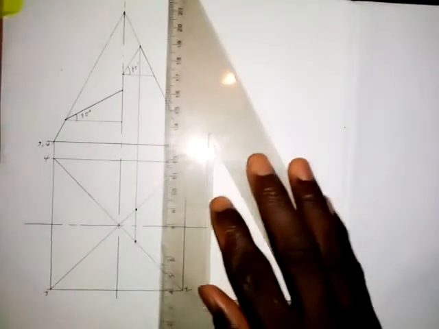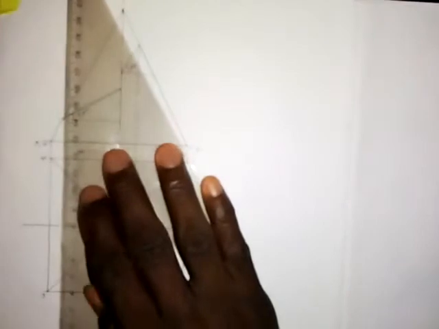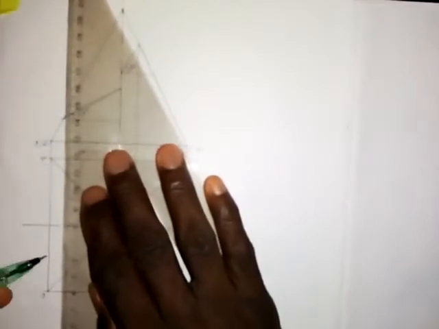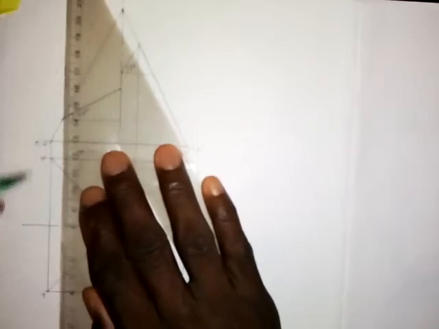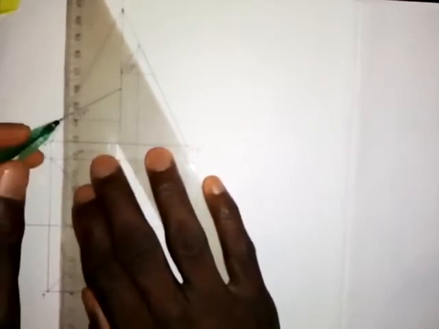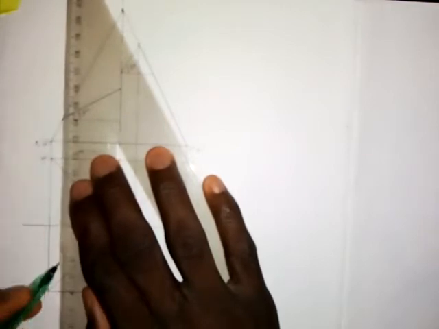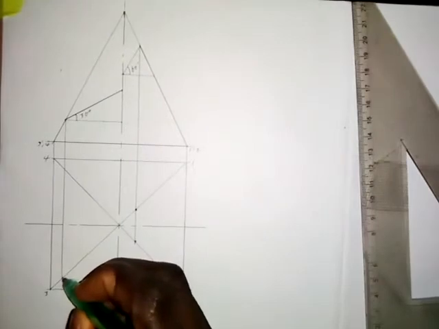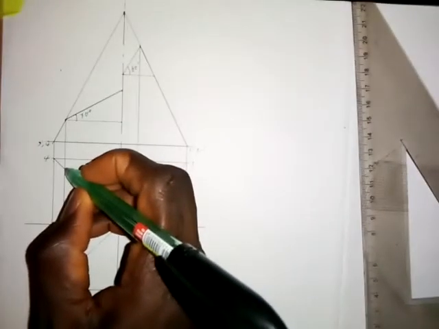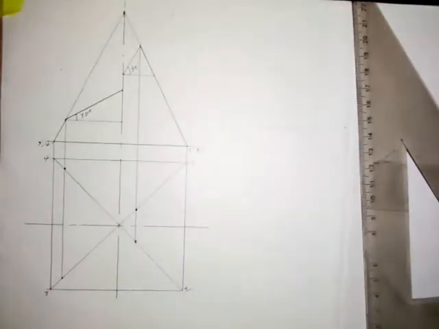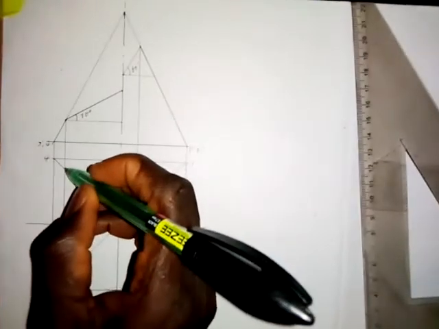So the next is I'll bring it to this side. Where we have 3 prime, 4 prime, I will produce a vertical line down into the plan. Wherever it touches line 3 and line 4, I will take note of it. So this is it. It comes down like this, meeting line 3 here and meeting line 4 here.